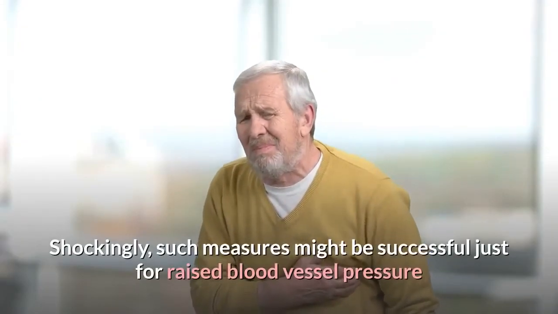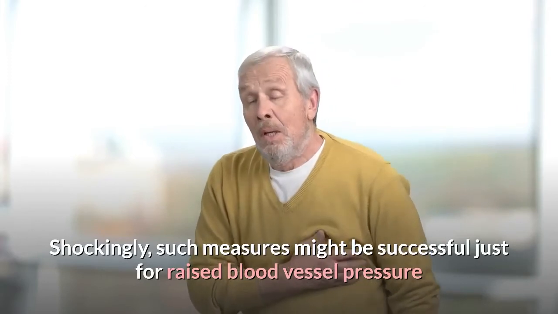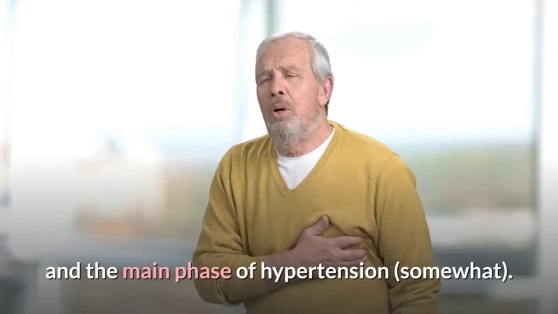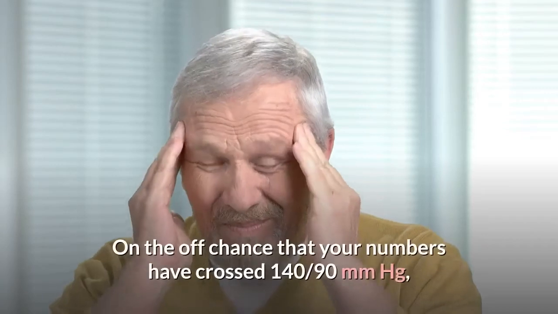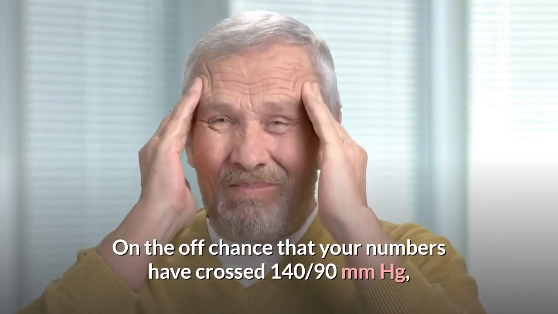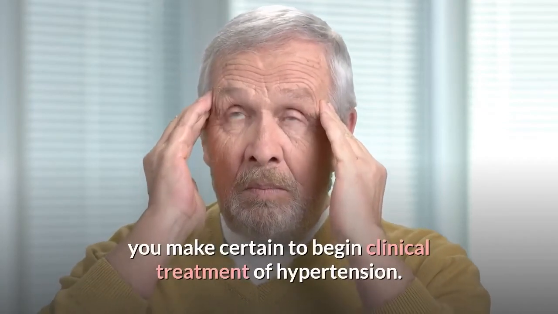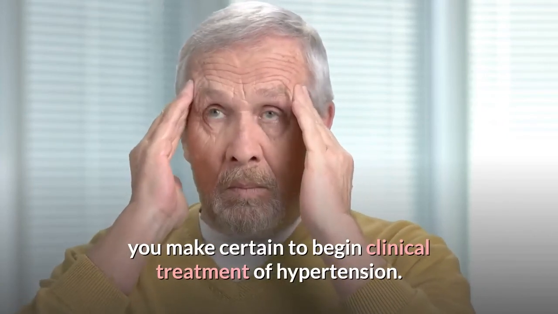Shockingly, such measures might be successful just for raised blood vessel pressure and the main phase of hypertension somewhat. On the off chance that your numbers have crossed 140/90ths of a millimeter Hg, you make certain to begin clinical treatment of hypertension.